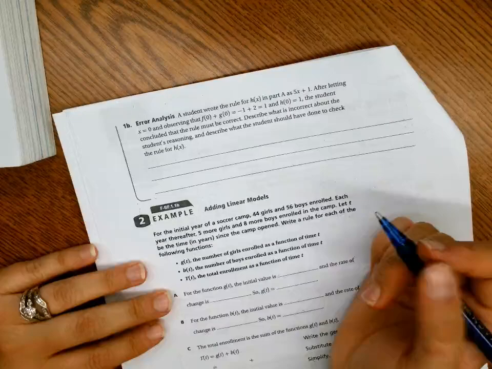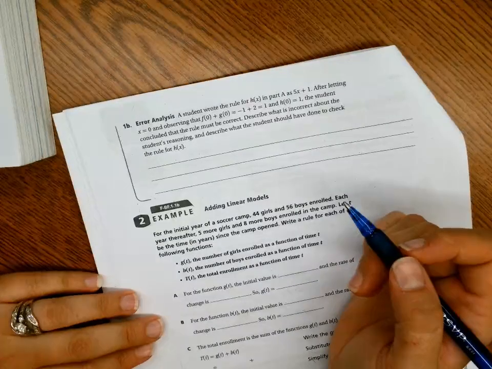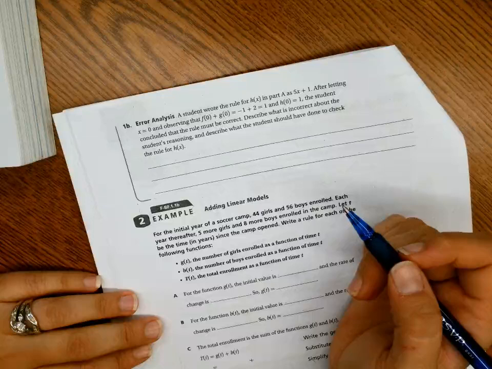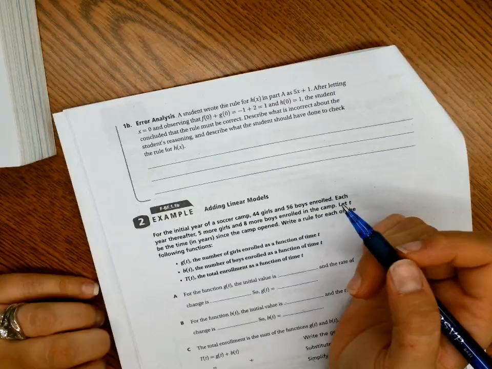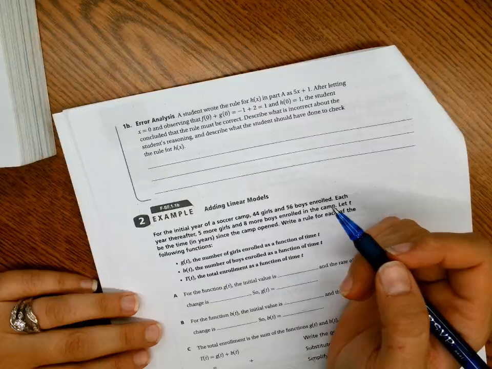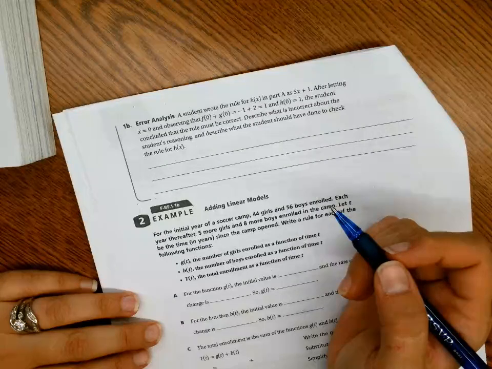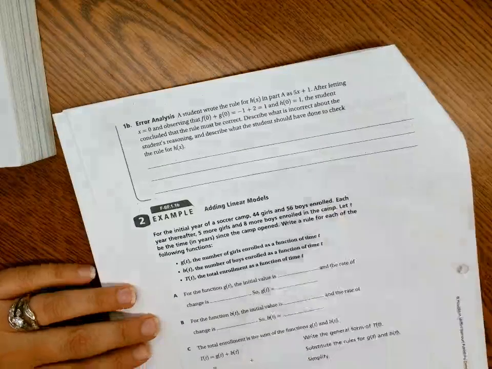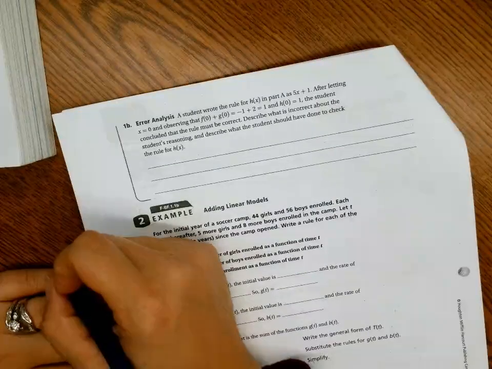A student wrote the rule for h of x in part A as 5x plus 1. After letting x equal 0 and observing that f of 0 plus g of 0 equals negative 1 plus 2, which equals 1, and h of 0 equals 1, the student concluded that the rule must be correct. Describe what is incorrect about the student's reasoning and describe what the student should have done to check the rule for h of x.